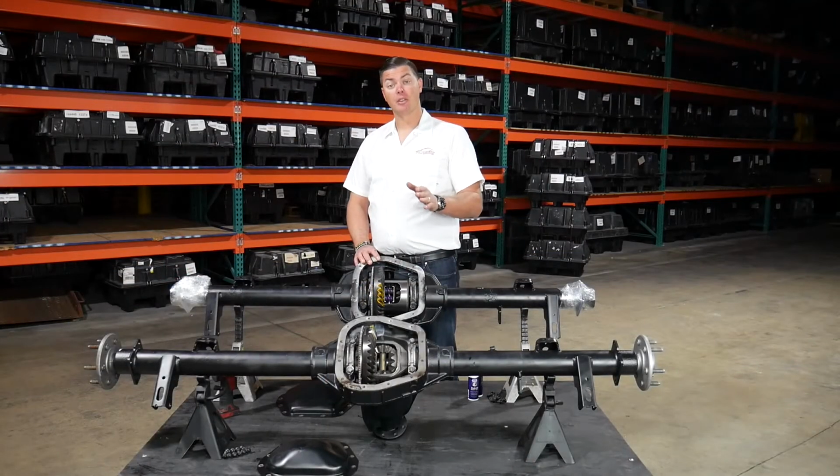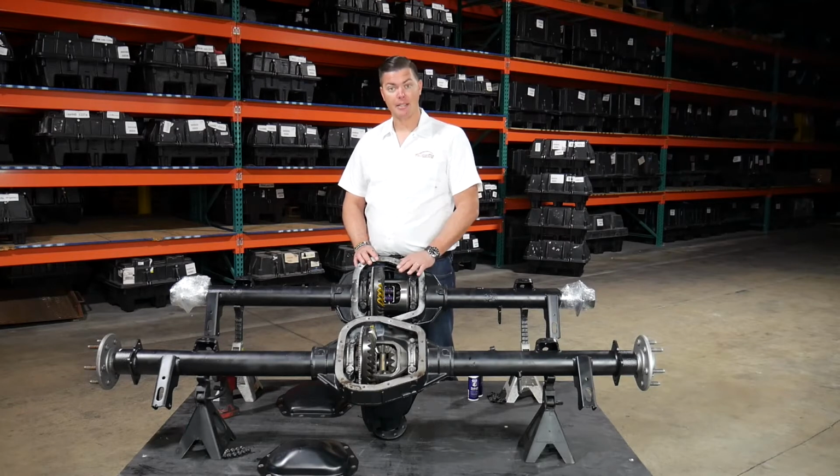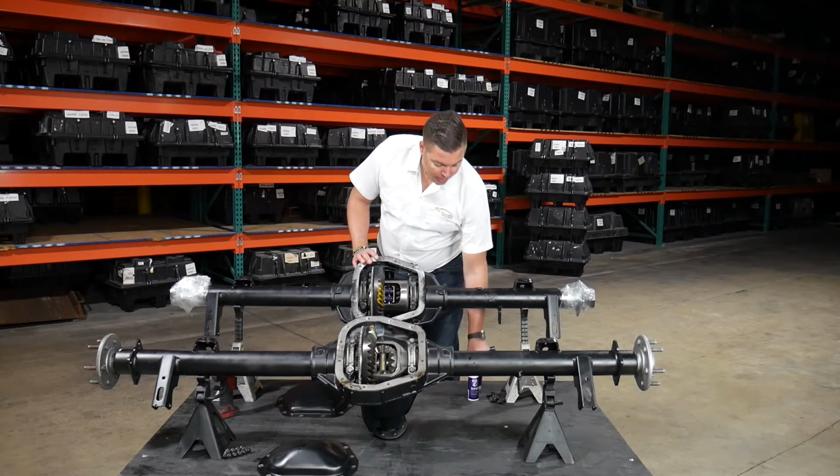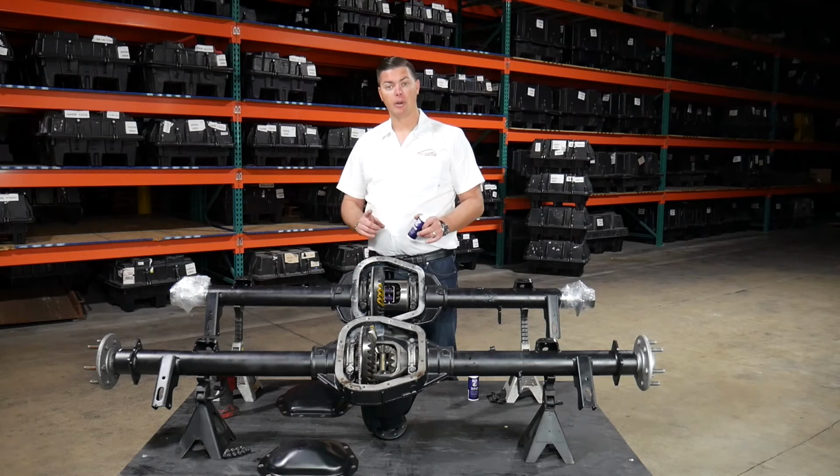If your application does call for a limited slip, also known as a Posi Traction unit, we will include the fluid. It's a friction modifier on each and every one of our applications.